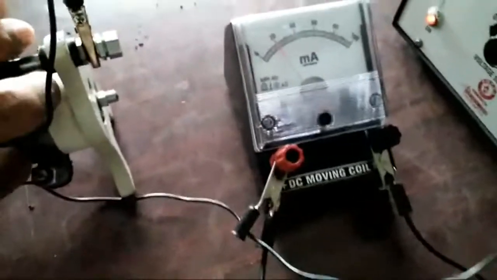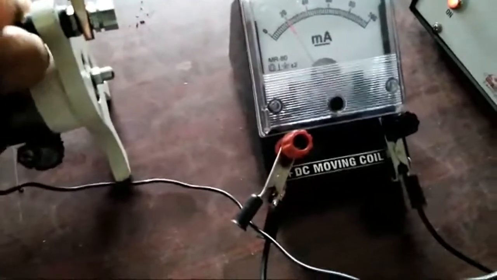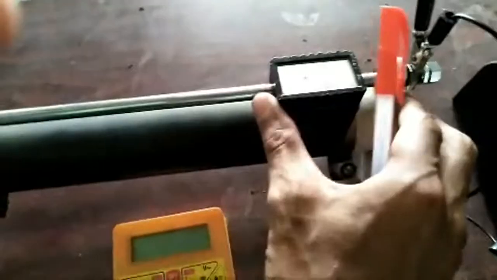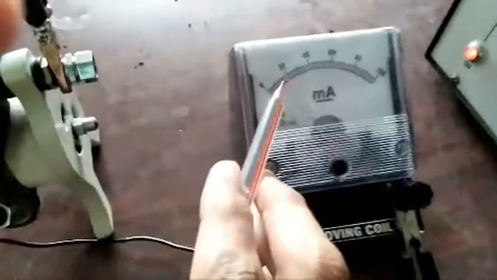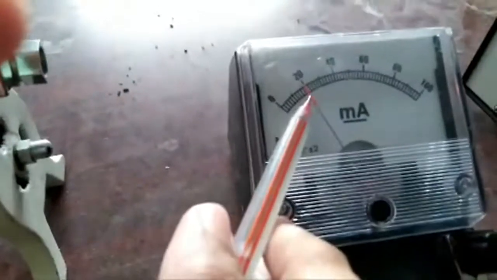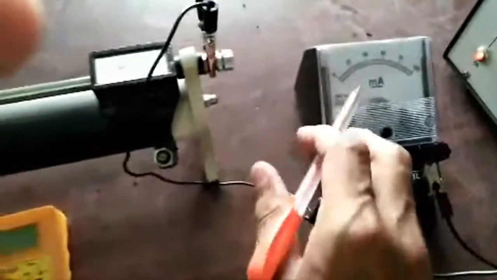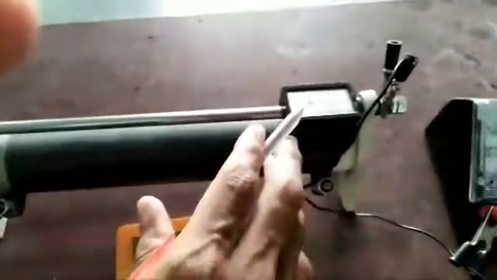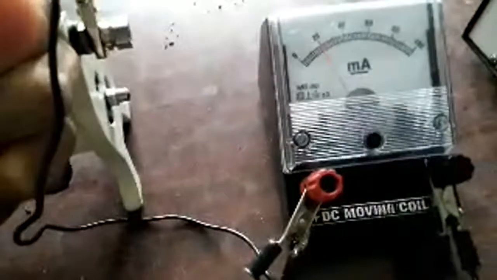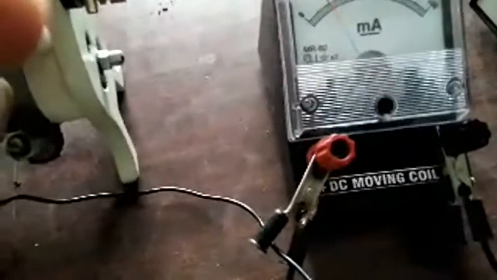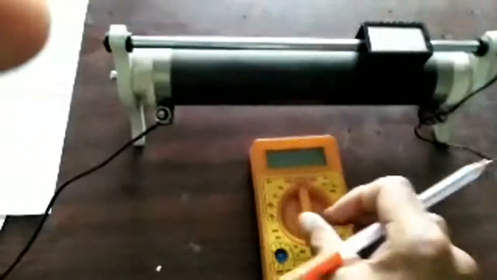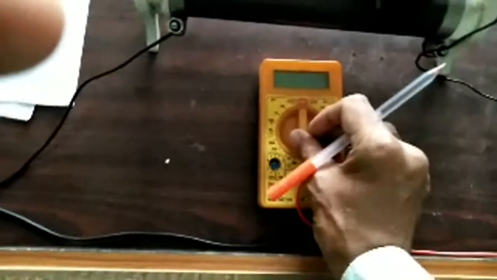As you can see over here in the current meter, when the resistance is maximum, the current showing is of the order of 18 milliampere. So this is the minimum current at the maximum resistance. So keeping it at 20 milliampere.